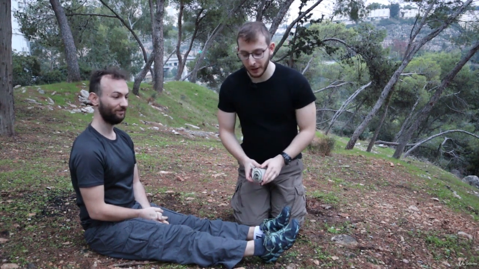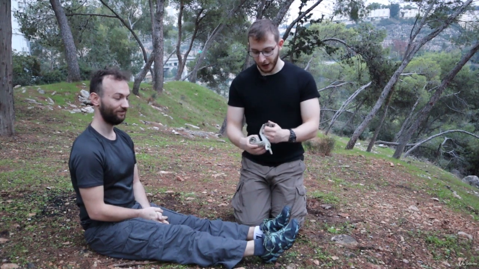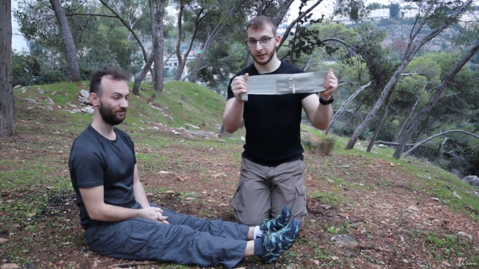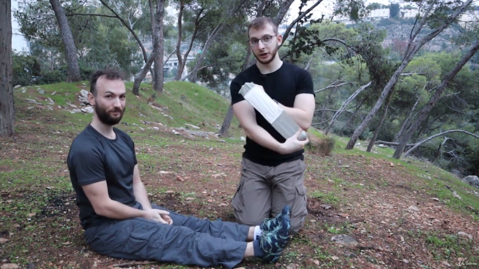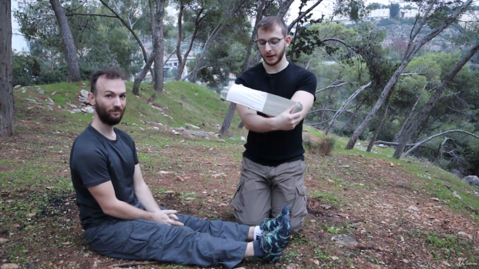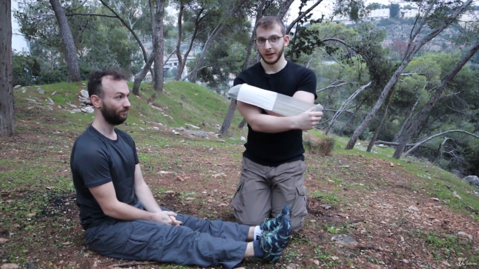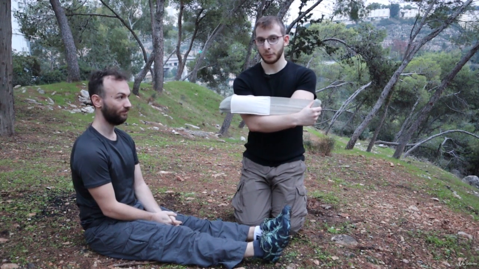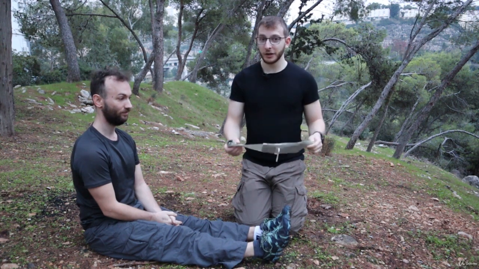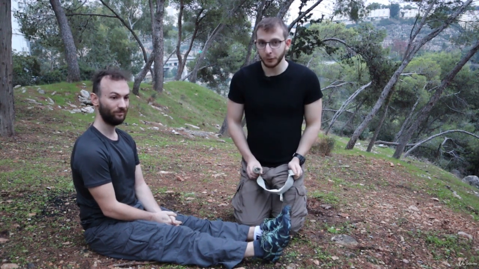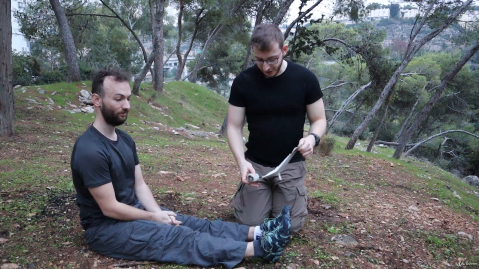And the thing about Israeli bandages is that they are elastic. It's basically an elastic bandage with a mix of a pressure bandage inside. So we can actually use this to help with a sprain. So let's learn how to do it.